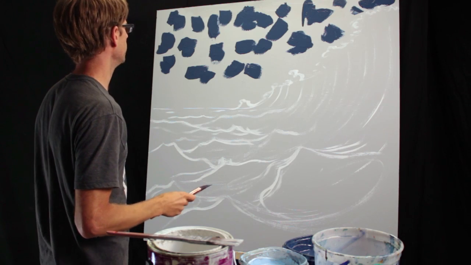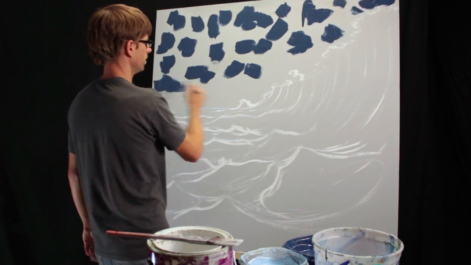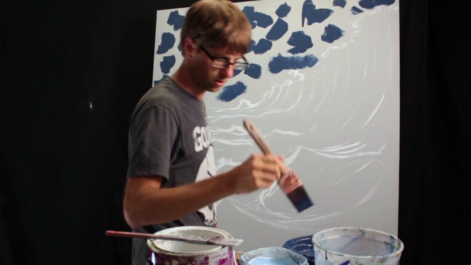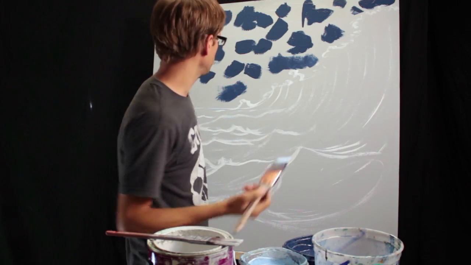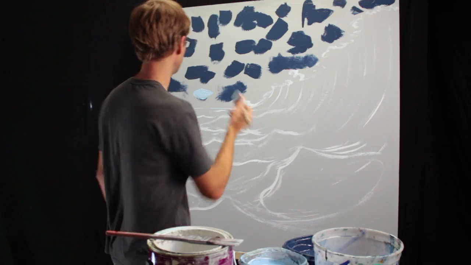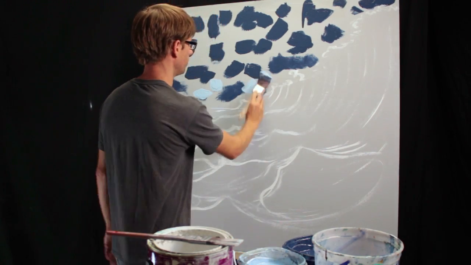Now, I'm gonna get the light color. So, get a little bit more of this out of my brush. This is just real thin, so that's not gonna go very far. I want more of the light color near the bottom here. Typically the horizon is where more of the light color of the sky is. Not always.